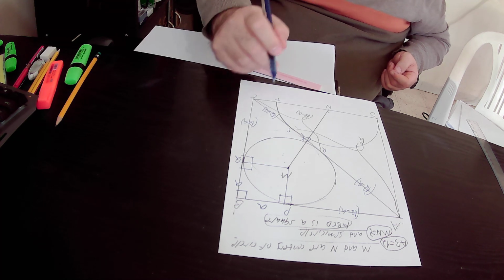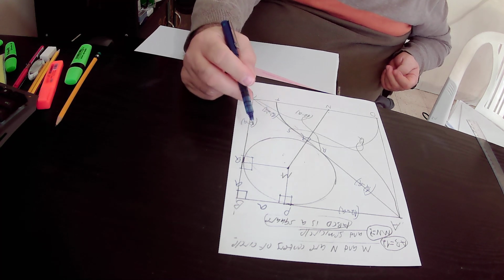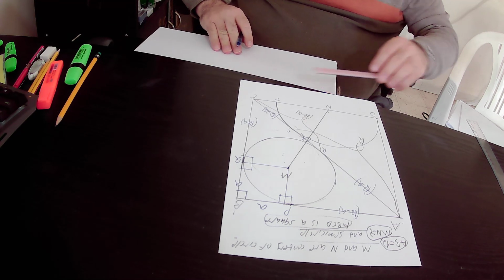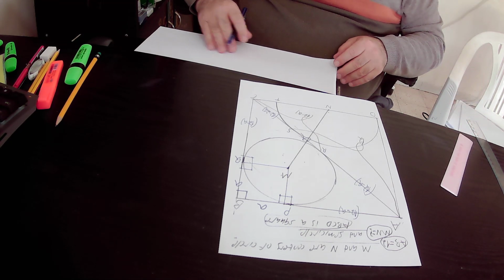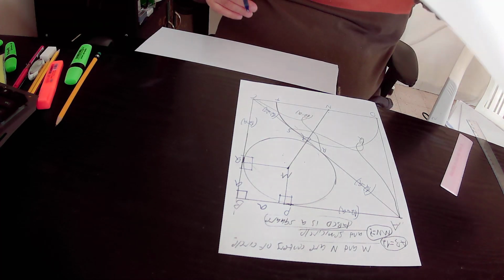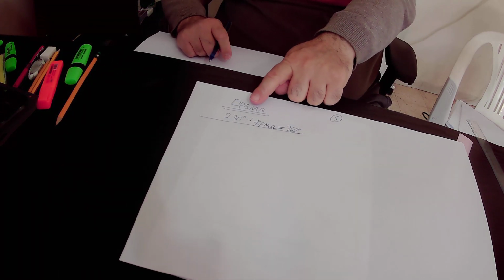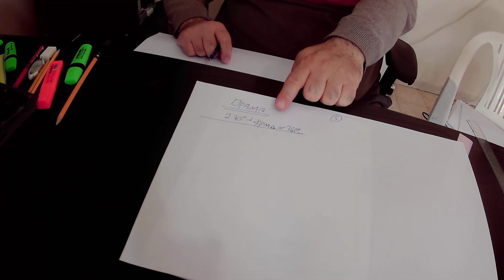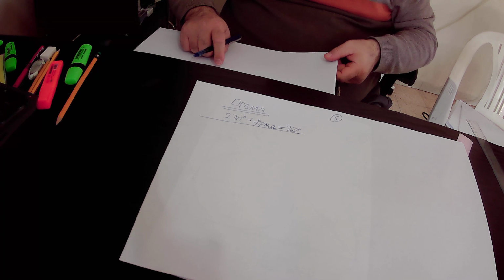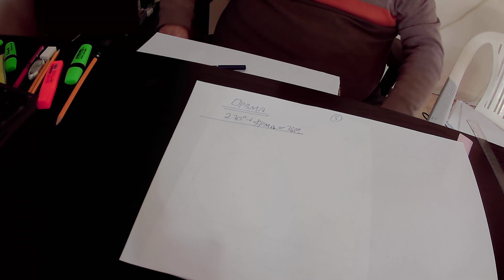So in total, the sum of those 4 angles must be equal to 360 degrees, according to the rule that the sum of the angles in any quadrilateral is equal to 360 degrees. I will repeat again. The sum of the 3 angles, that is 270 degrees, plus the size of the fourth angle, that is actually angle PMQ, in total must be equal to 360 degrees, according to the rule that the sum of the angles in any quadrilateral is equal to 360 degrees.